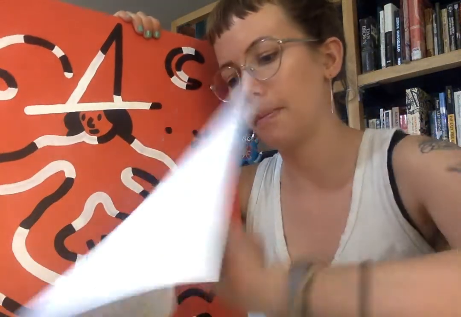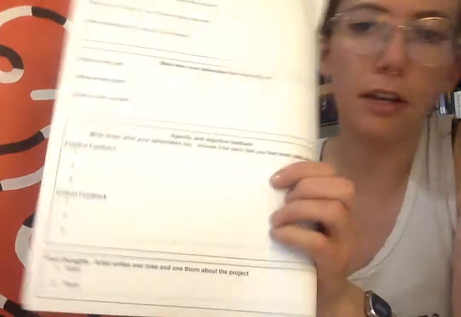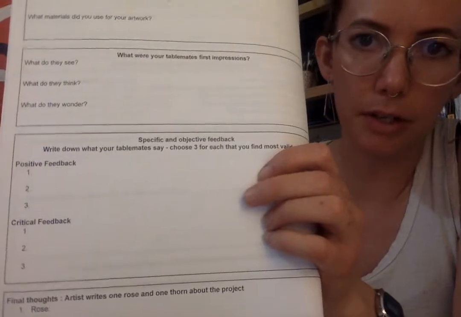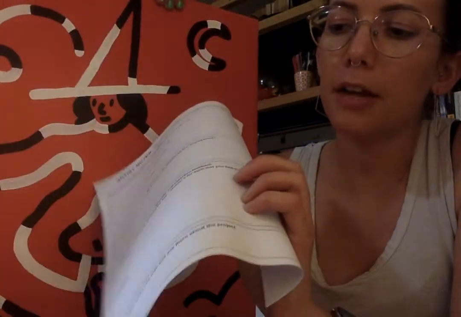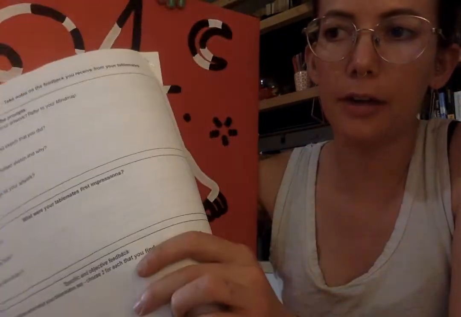So during this time, the artist is copying down on their artist sheet. Sorry, the backside. The artist is taking notes on the feedback that they're receiving from their peers. So you can decide this as a group if you want to go all around and do just positive feedback and then switch to negative feedback, or each person can read their positive and critical feedback.